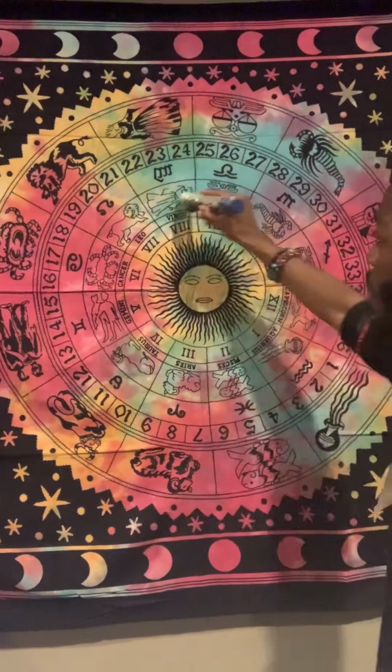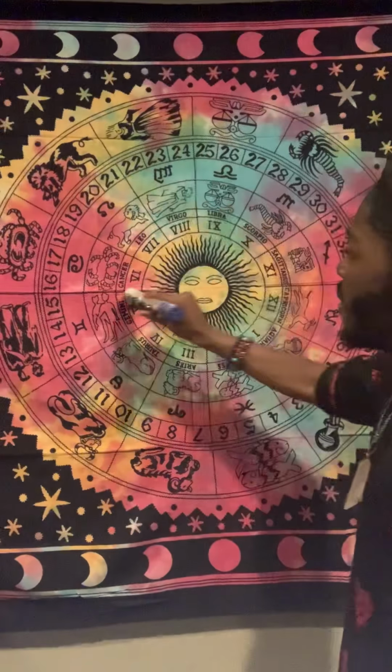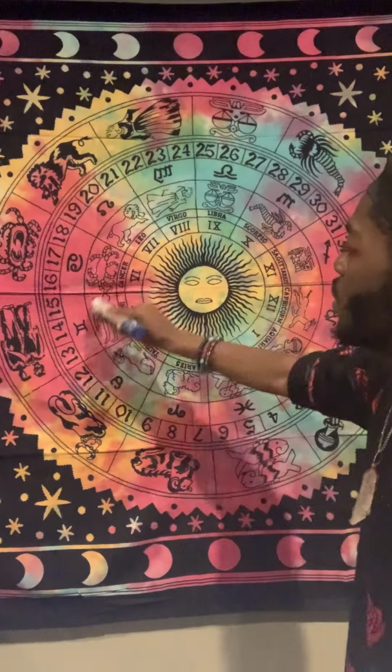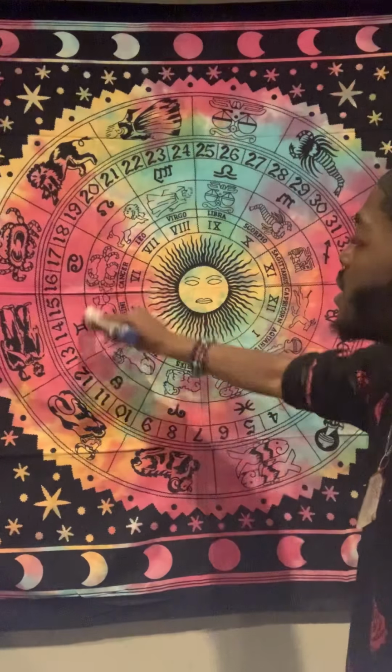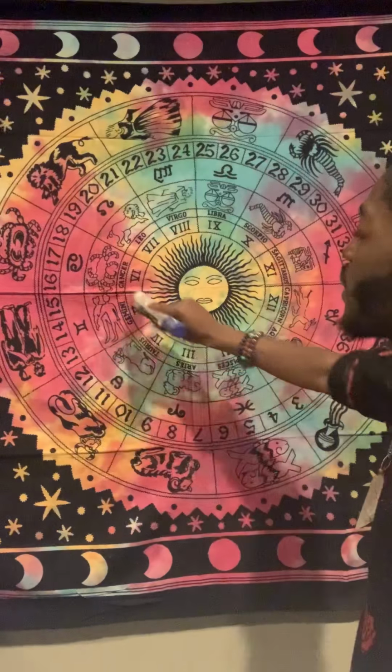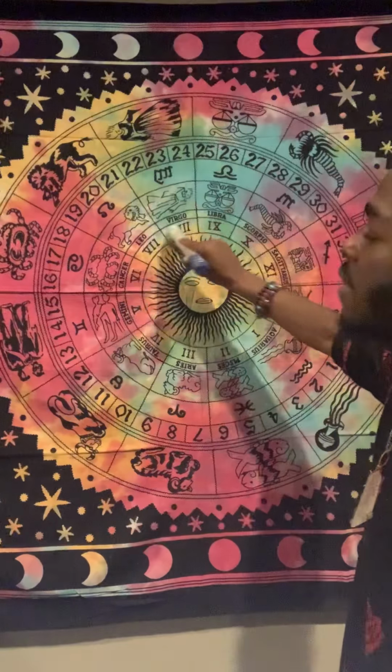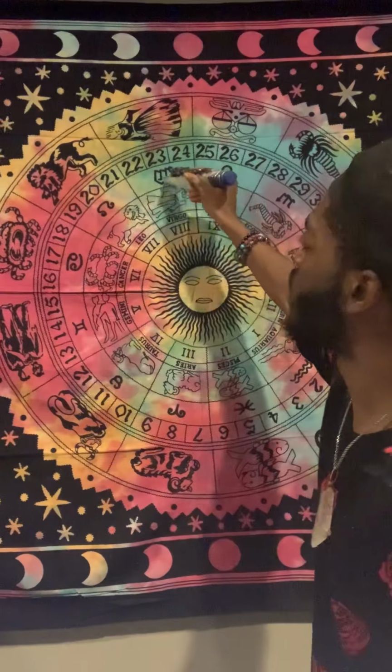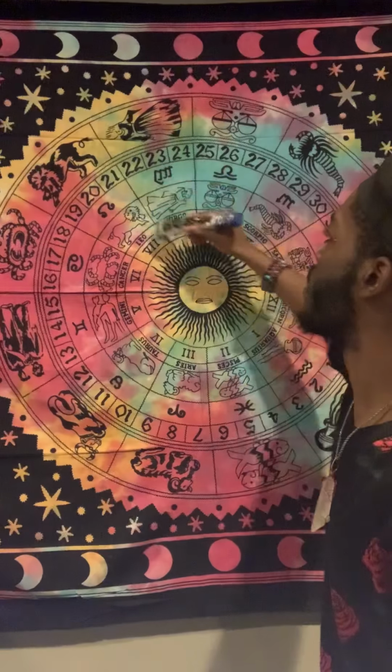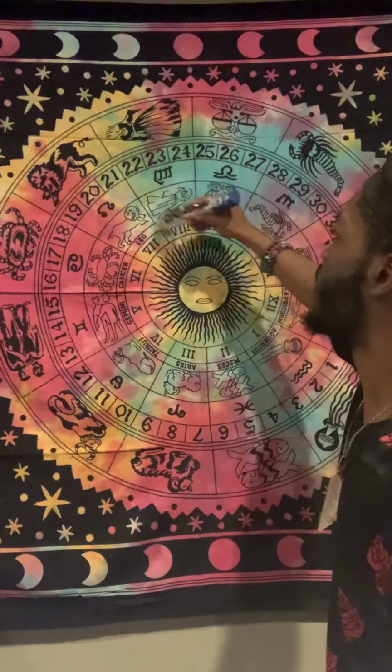So let's look at Virgo. Gemini does share Mercury with you. Gemini is, like I say, the masculine side of Mercury, and Virgo is the feminine side of Mercury. Hence why you see Virgin Mary right there. She is basically that sixth constellation, that sixth house. As above, so below.